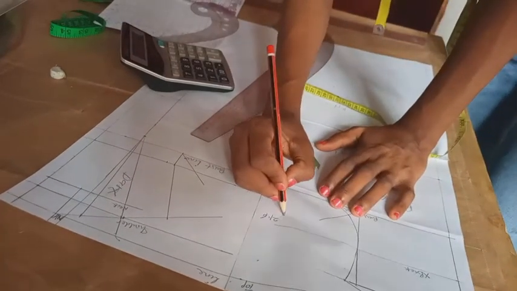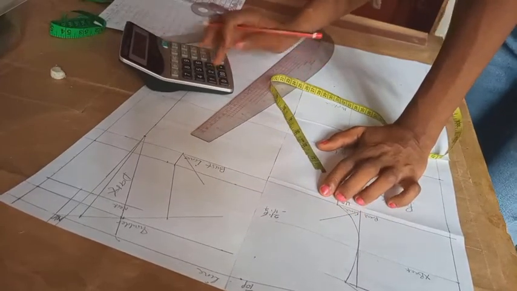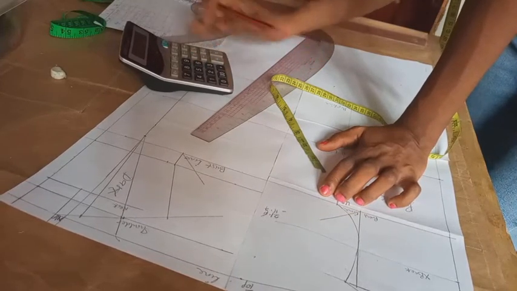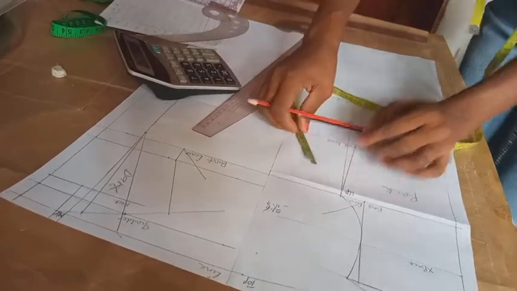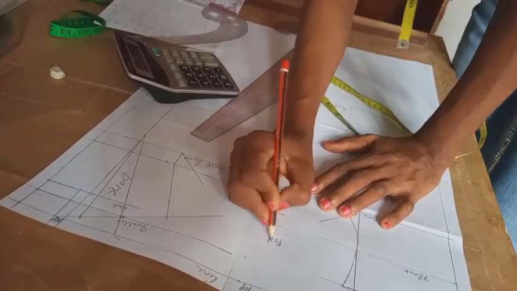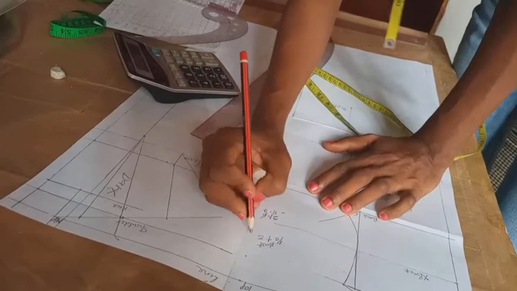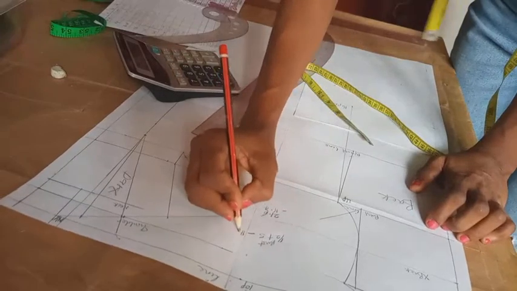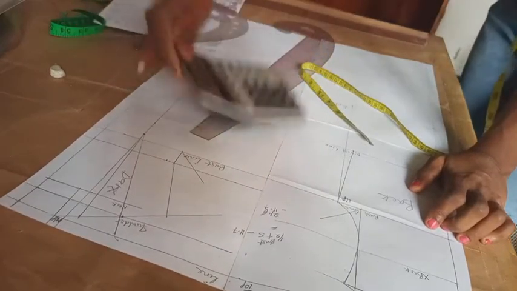So you minus 21.6 minus 11.7, which is 9. No, that is a mistake. It's going to be half bust plus 5 cm minus the value you have on this line, which is 11.7. Whatever you have is what you impute for the front.